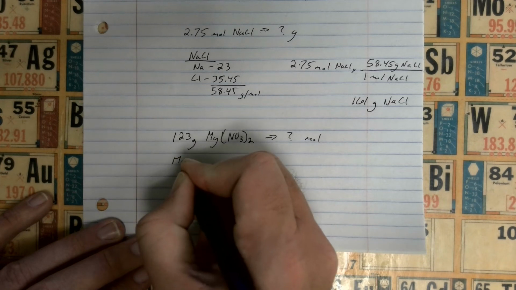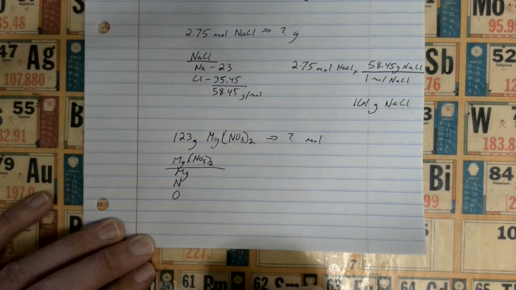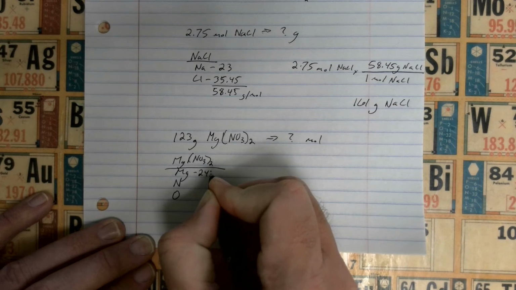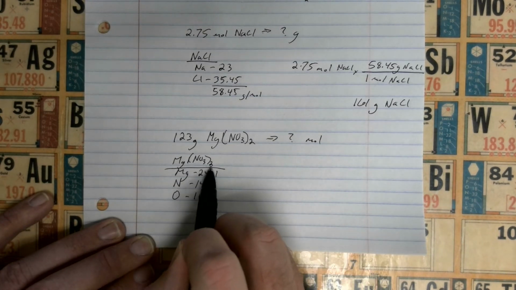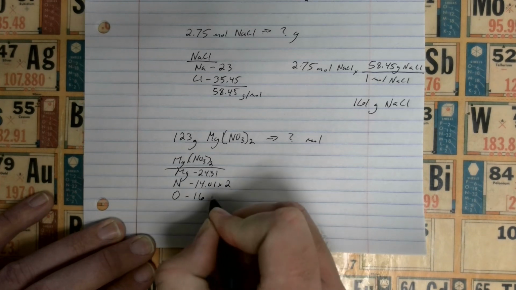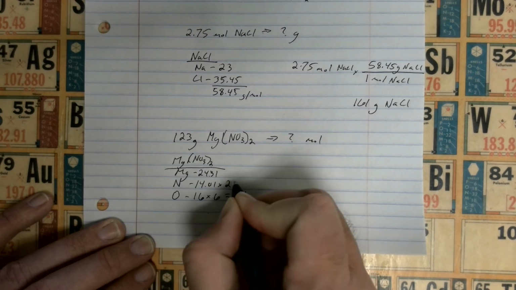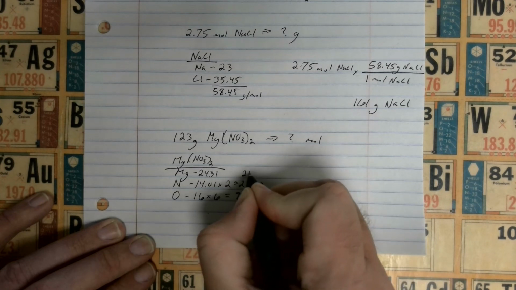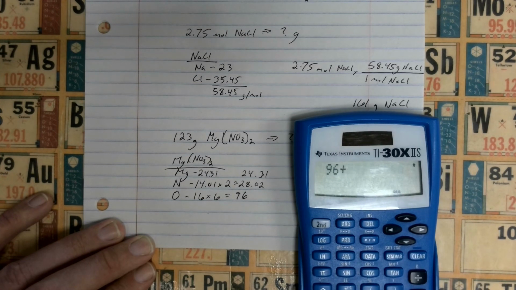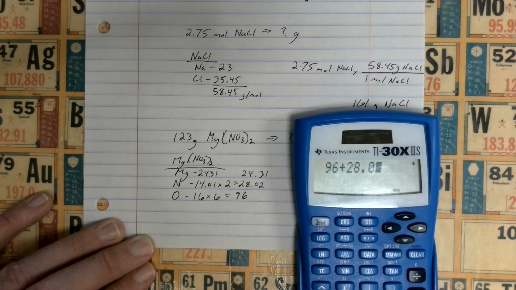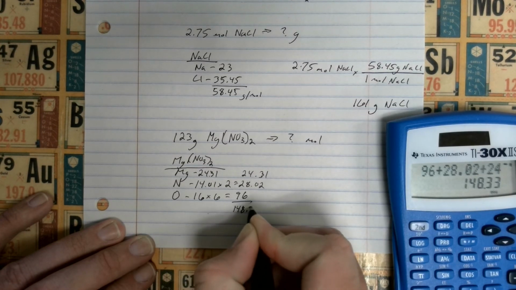So I still need to find the molar mass for magnesium nitrate. Mg(NO3)2. So magnesium is 24.31, nitrogen is 14.01, oxygen is 16. This 2 goes to everything in the parentheses, so I have 2 nitrogens, I have 6 oxygens, so that would be 96. This would be 28.02, and 24.31. Then I'm going to add those up, so 96 plus 28.02 plus 24.31 gives me 148.33 grams per mole.